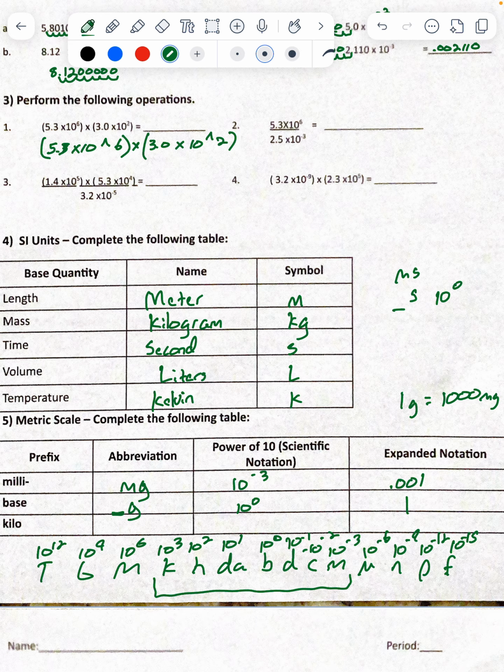Kilo is very big. The abbreviation for kilo is little k, so that would be something like kilogram. Your power of 10 notation is 10 to the third, a positive 3. Kilo is big, so 1 kilogram equals 1,000 grams, and you would put 1,000 here. I would get really comfortable with knowing this, because you're going to see a lot of kilo and a lot of milli. Know that 1 kilo equals 1,000. So if you run a 5K, a 5-kilometer race, that's 5,000 meters. And milli is very small. It takes 1,000 milligrams to fit into 1 gram. So I would get really comfortable with that.